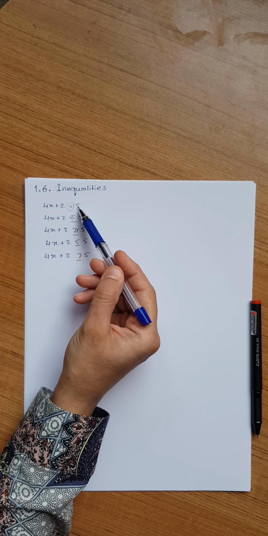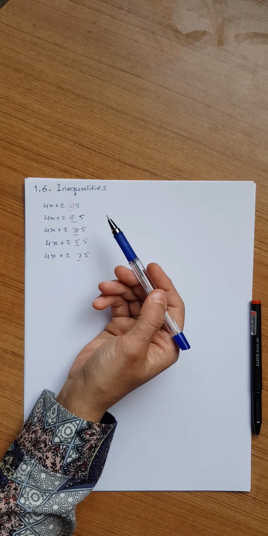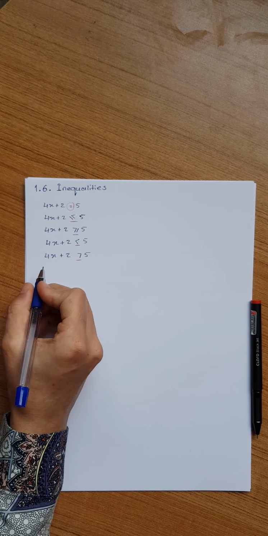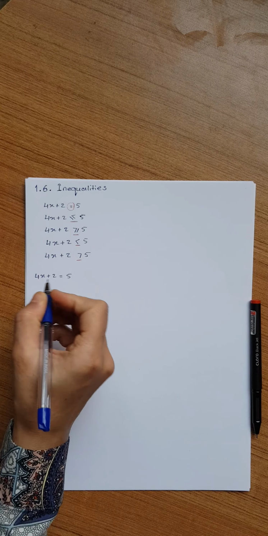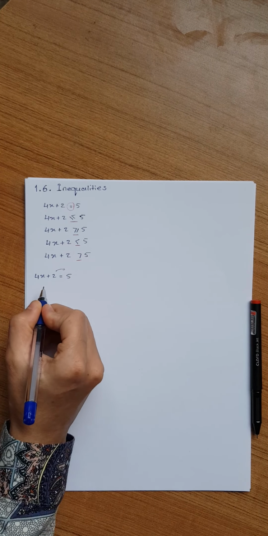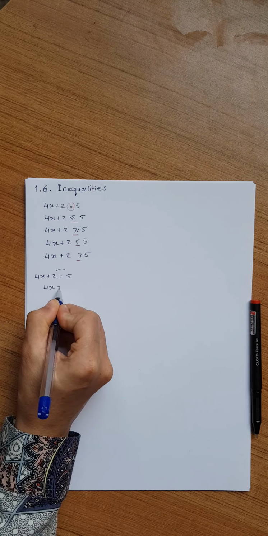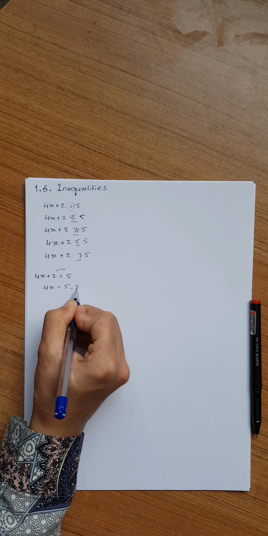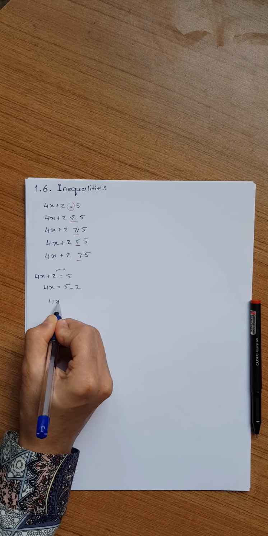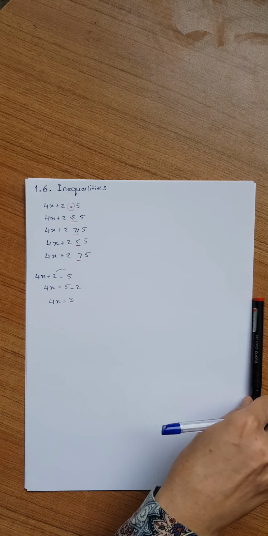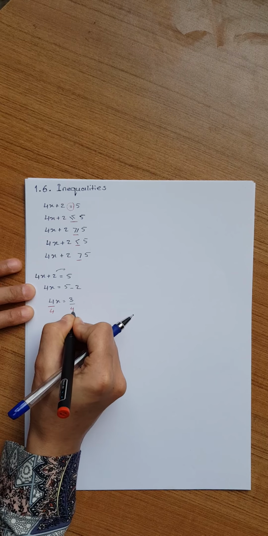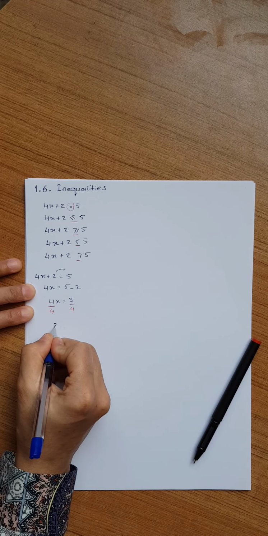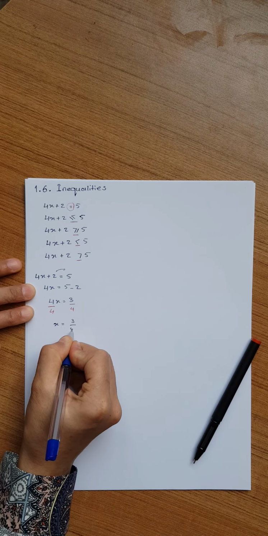When we are talking about equations, for example, this linear equation has exactly one solution. For example, if you want to solve 4x plus 2 equals 5, of course, we put knowns on one side and unknowns on the other side. So that will be 5 minus 2, and 4x is equal to 3. We divide both sides of the equation by 4 to find x. You already know these steps. So x is equal to 3 over 4.